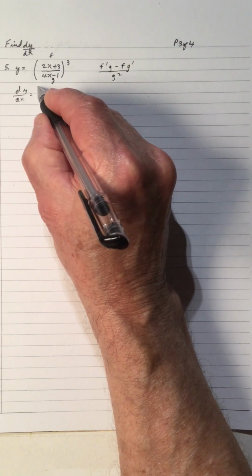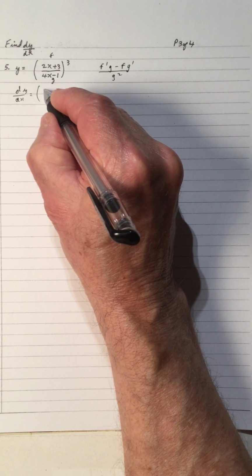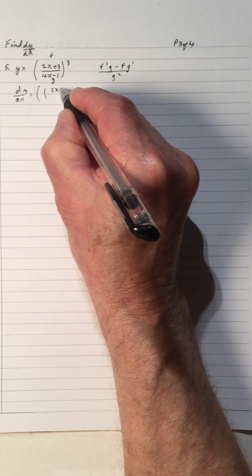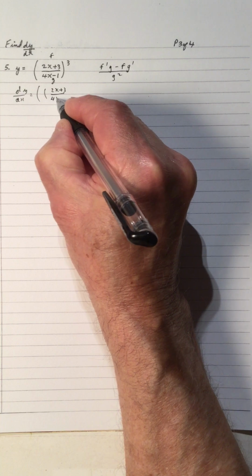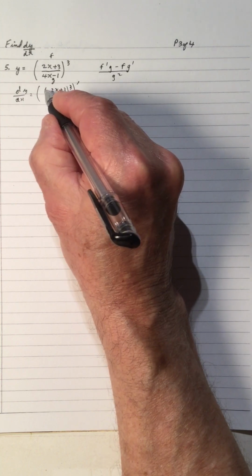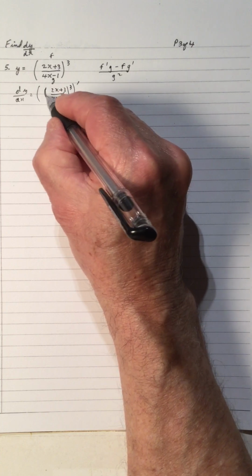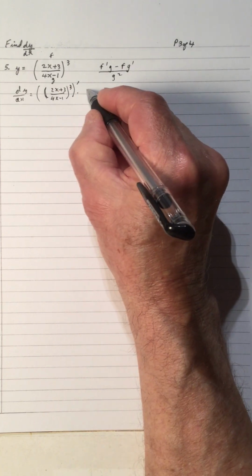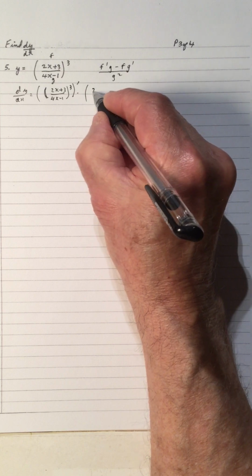So here we go. All of it is here, 2x plus 3 all over 4x minus 1, cubed. So we're doing the derivative of this power here. And now we're going to do the derivative of the inside.